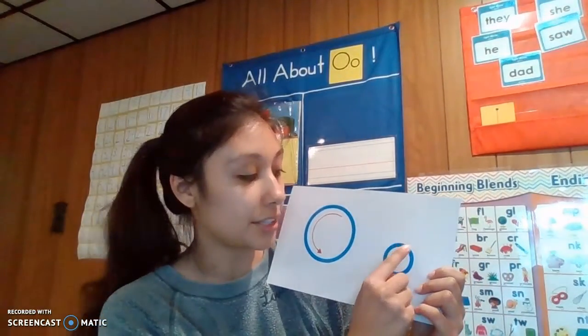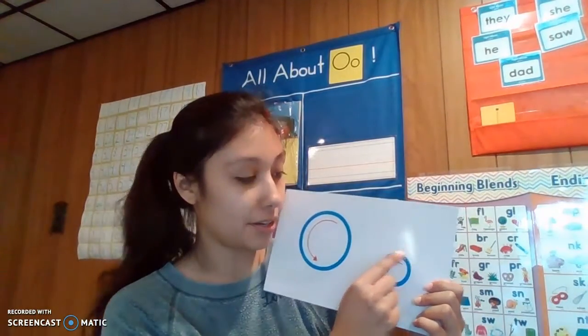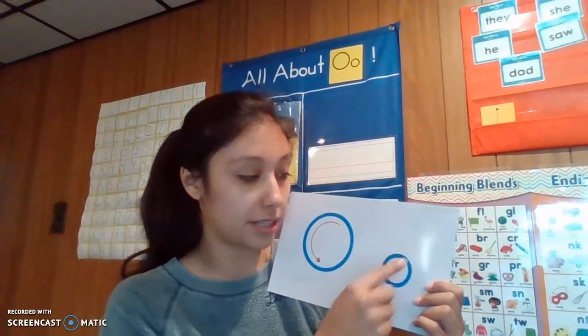Alright. Same thing for lowercase o. So with lowercase o, it's kind of cute here. You're just going to start on that middle line and you're going to do the same formation. Around and connect. Except it's going to be a little shorter. We're going to do that together. Get ready. Around and connect. Again. Around and connect. One more time. Around and connect, and go ahead and do it.